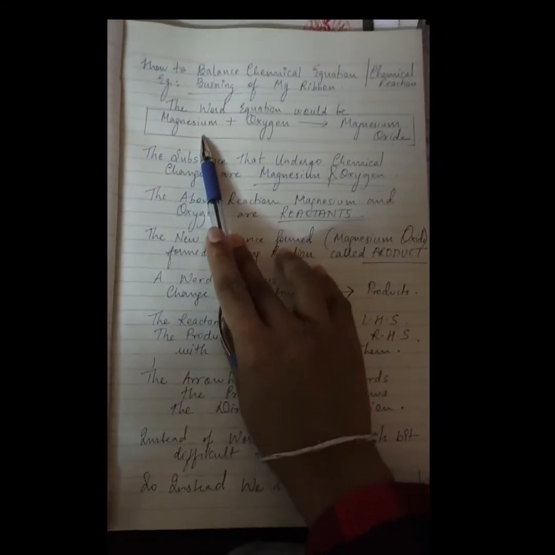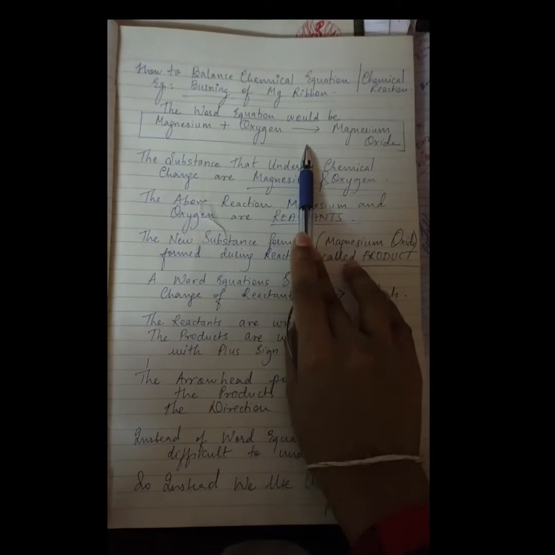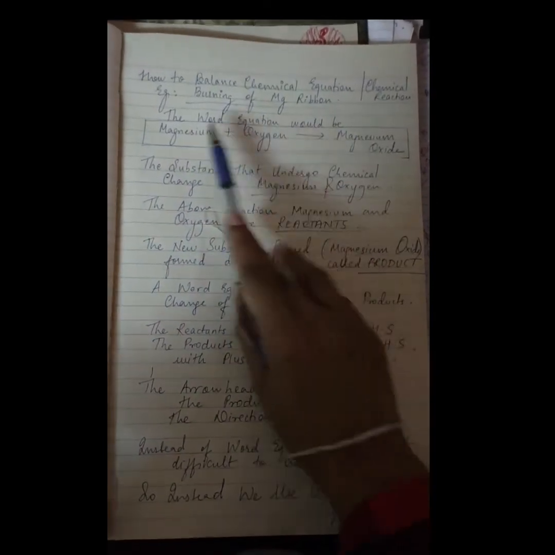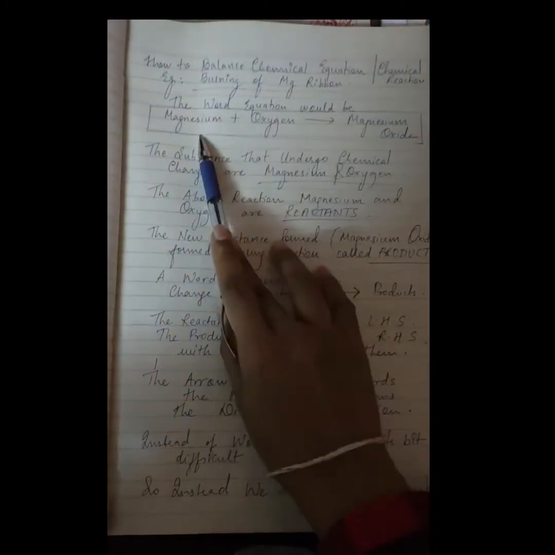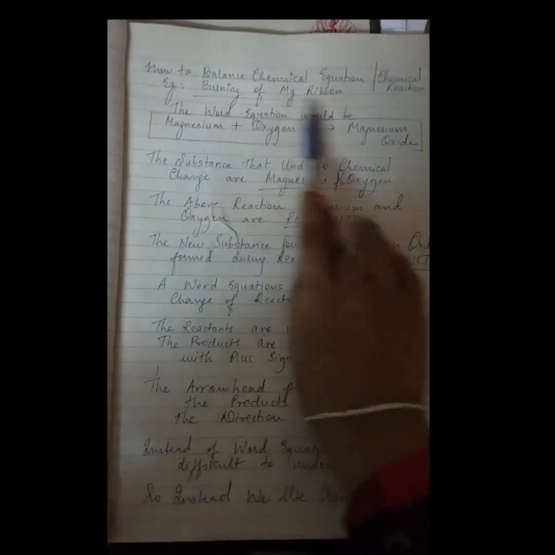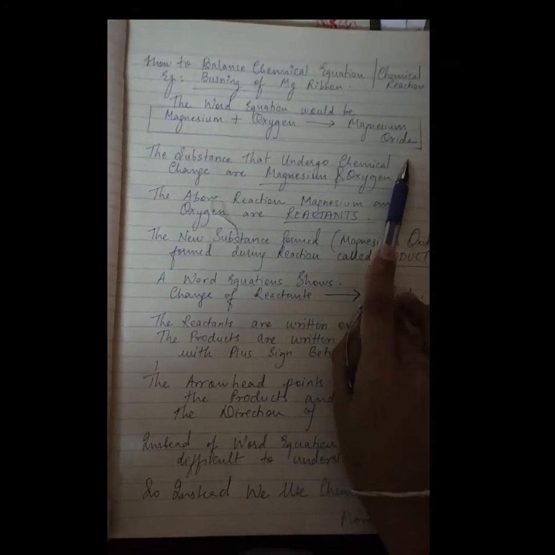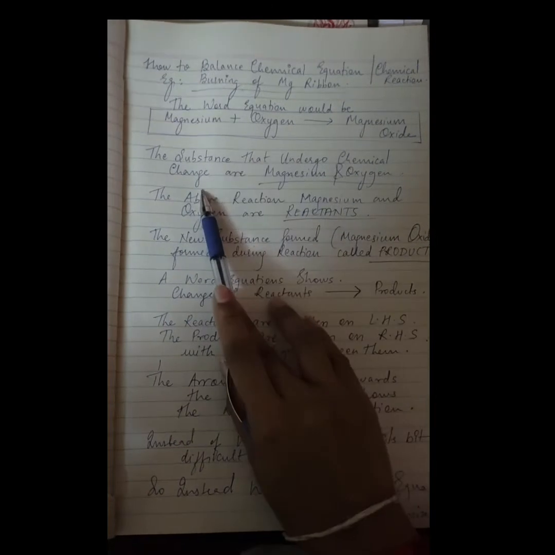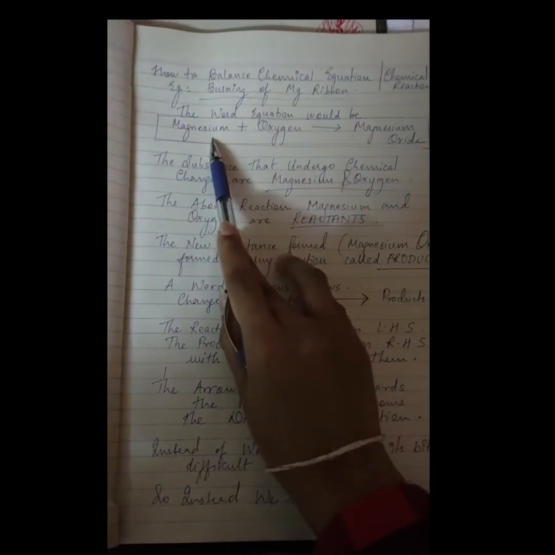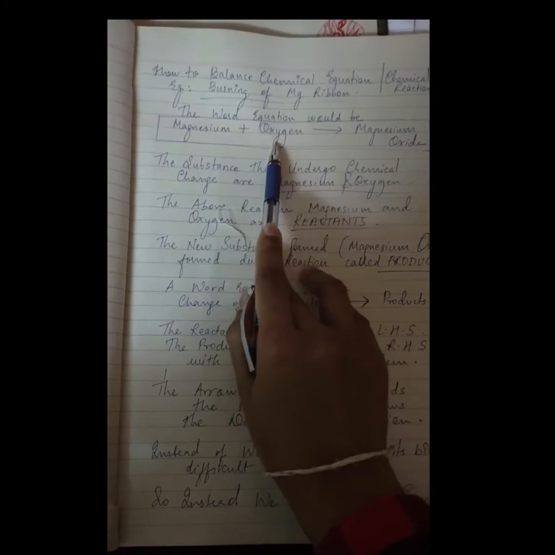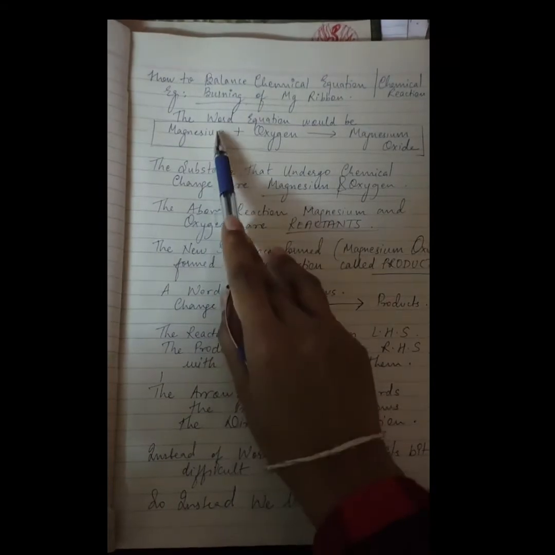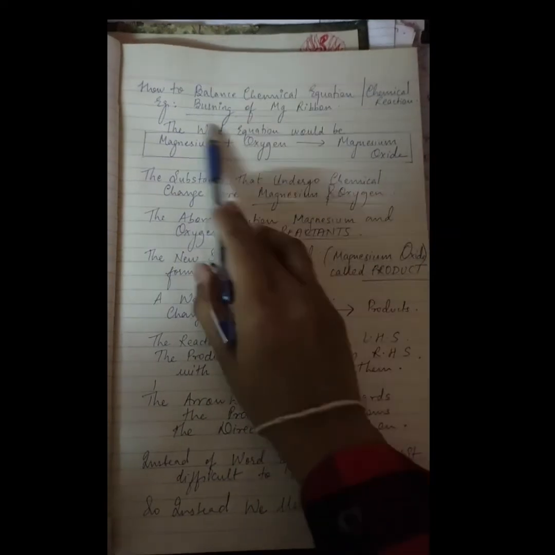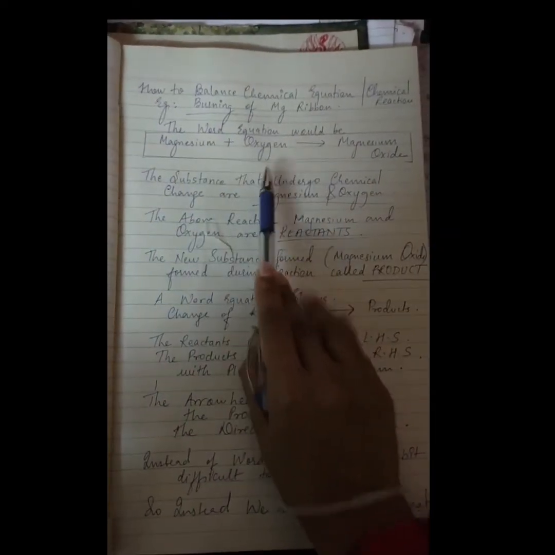If an equation is written in word form, then it is called a word equation. The equation which is written in word form, just like you can see here, magnesium plus oxygen gives magnesium oxide, is called a word equation. What are the substances which undergo chemical reaction? These are the two substances which are reacting with each other: magnesium and oxygen.